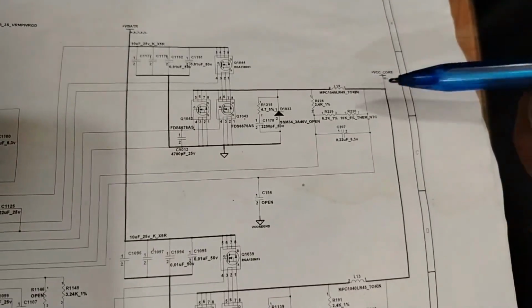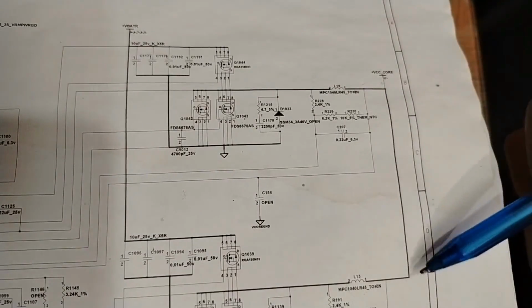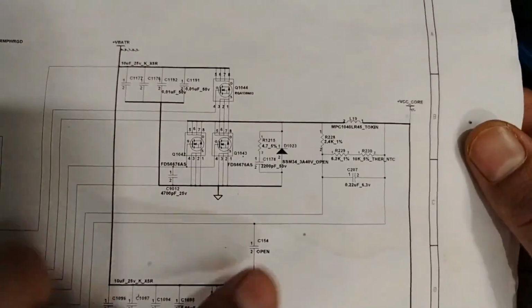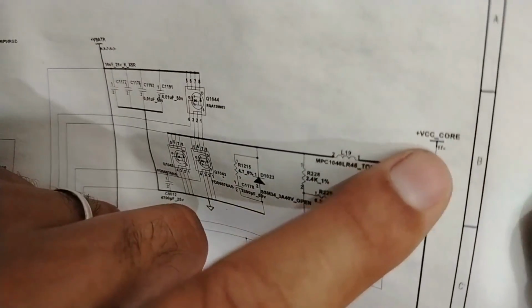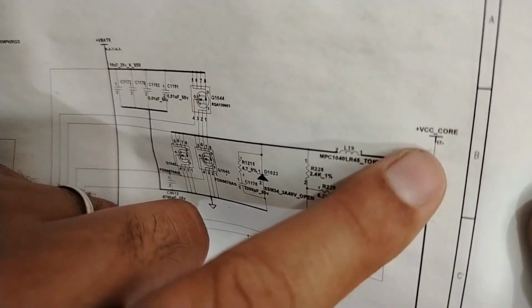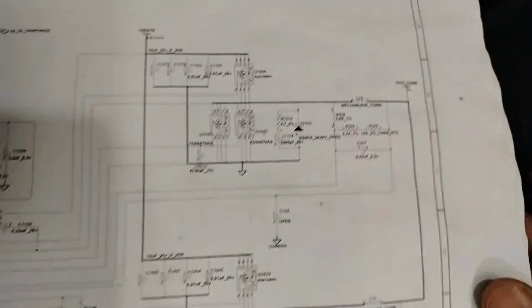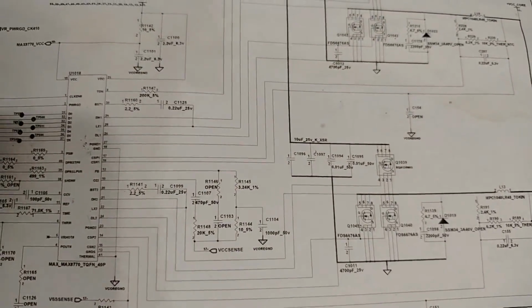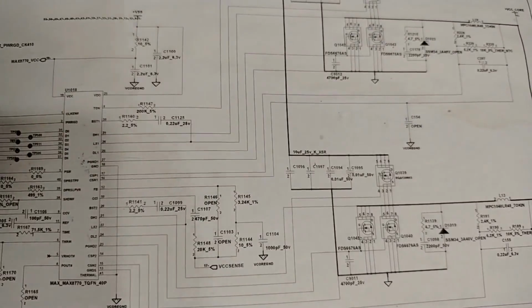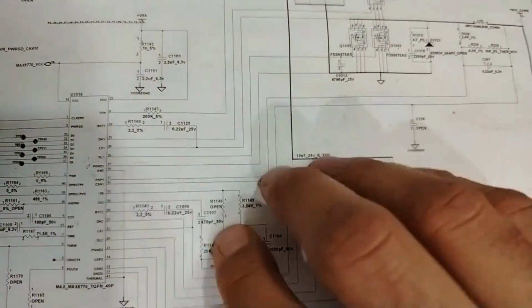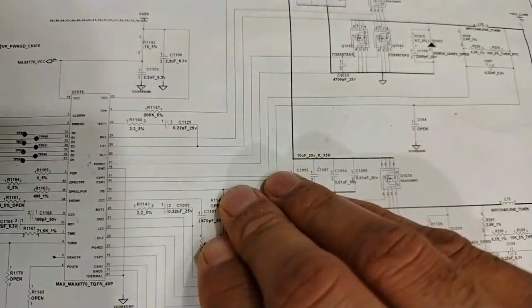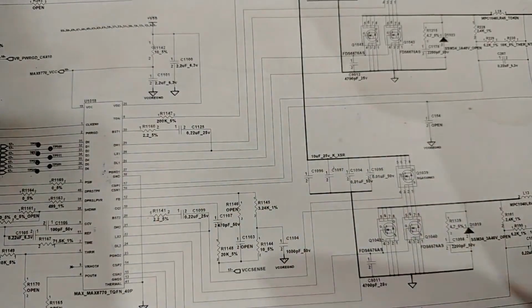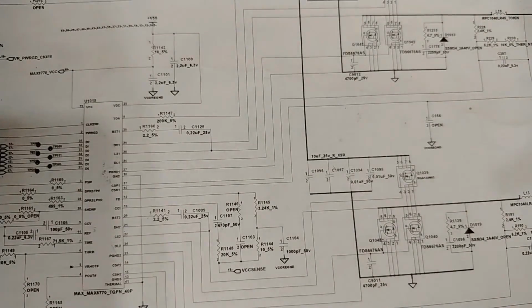Do you see? These two channels are connected to each other because the purpose is to generate plus VCC core to feed the processor. So what is the most important here, guys? I'm going to teach you what is the most failed component in the CPU circuit. Guys, if you understand this CPU circuit, the working principle is the same for all CPUs, for all circuits.